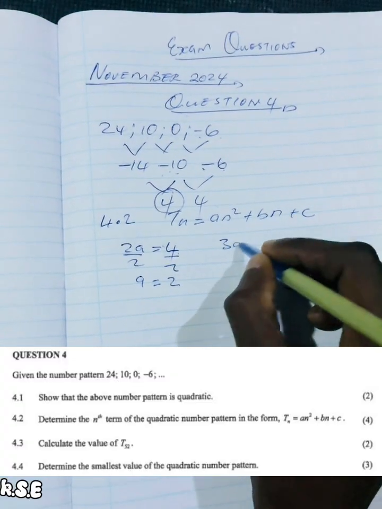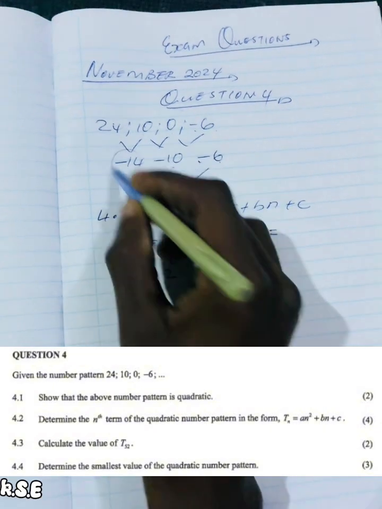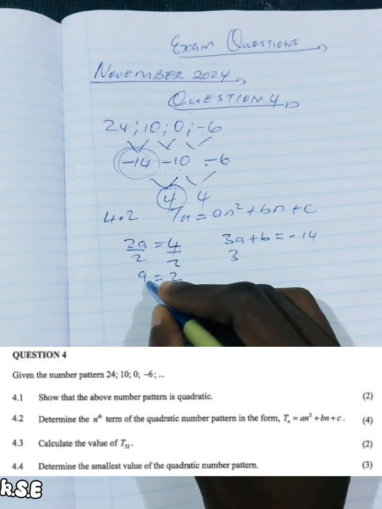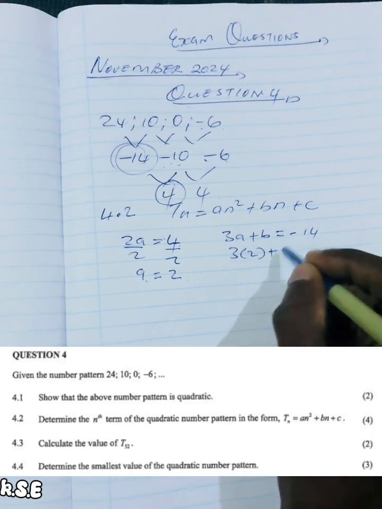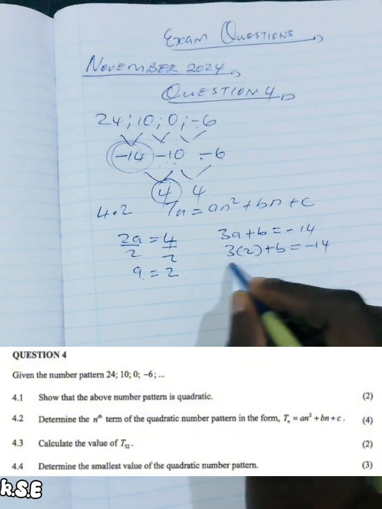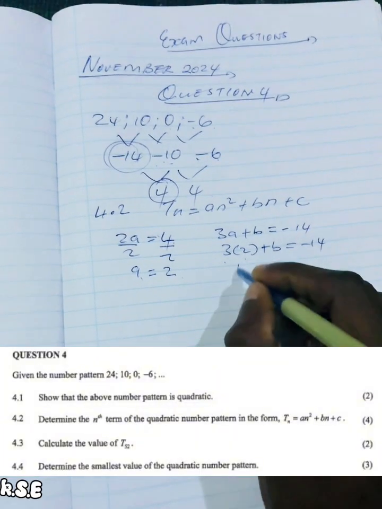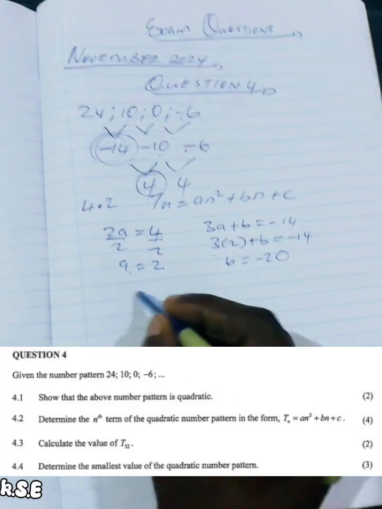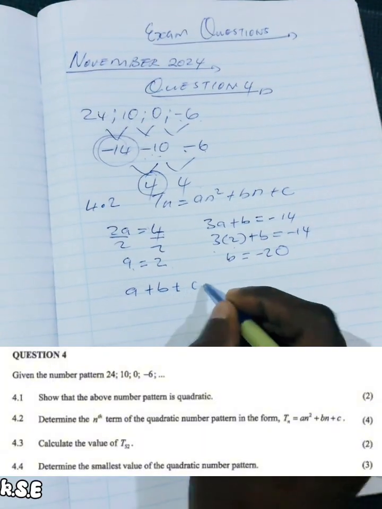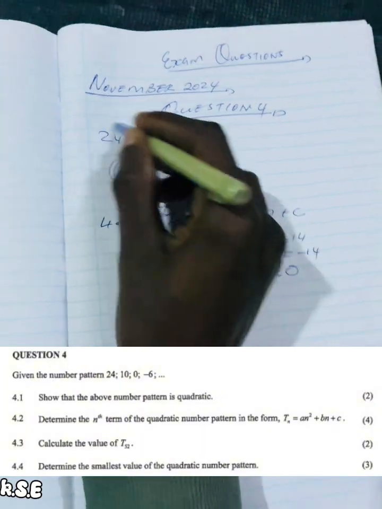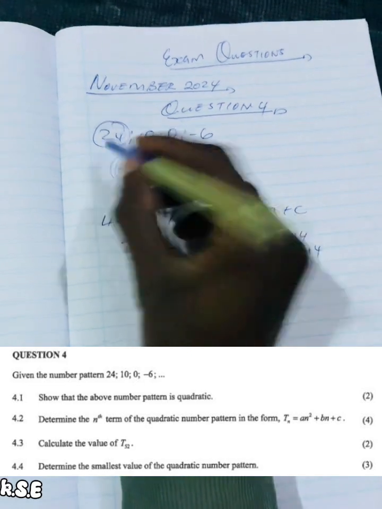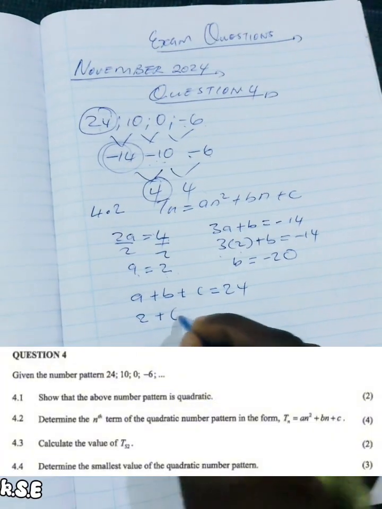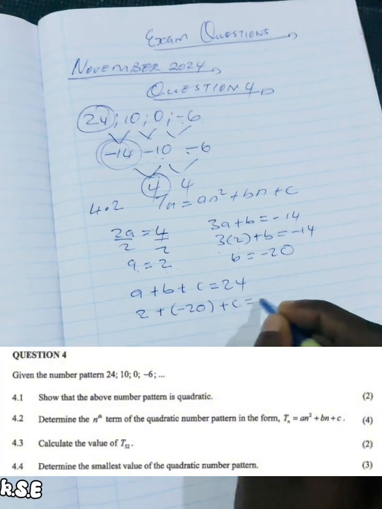Then we come back. We say 3a plus b is equal to this number, which is -14. Then we substitute the a we got from the first equation: 3 times 2 plus b equals -14. 3 multiplied by 2 gives us 6. Transposing to the other side, we get b equal to -20. Then we say a plus b plus c is equal to the first term. The first term is this one, 24. So we substitute what we got: 2 plus -20 plus c equals 24.